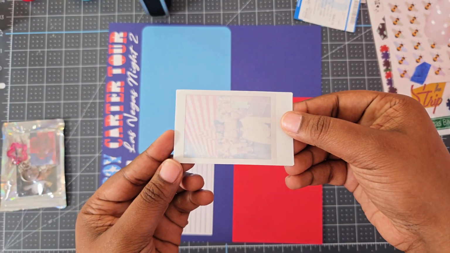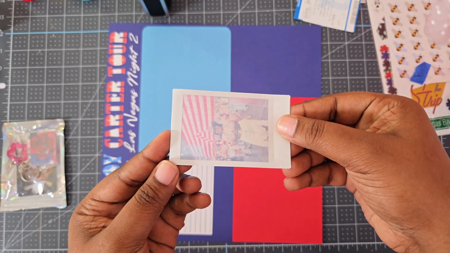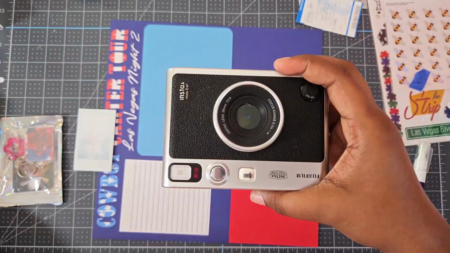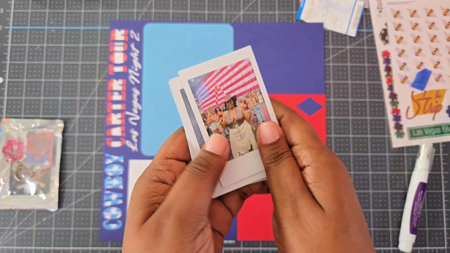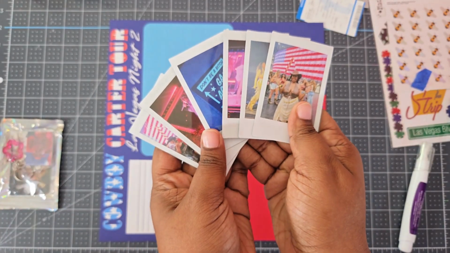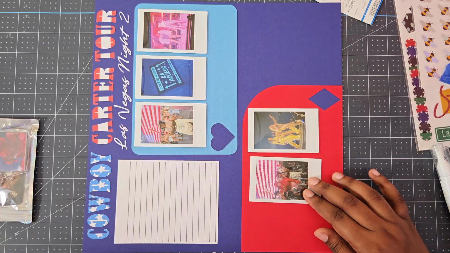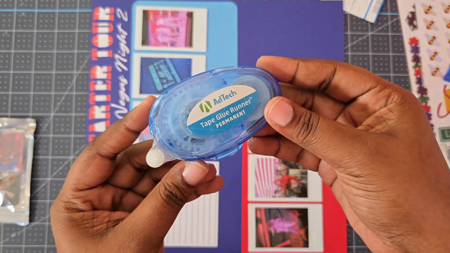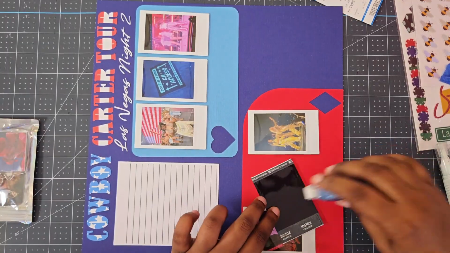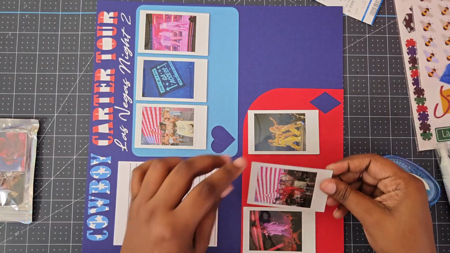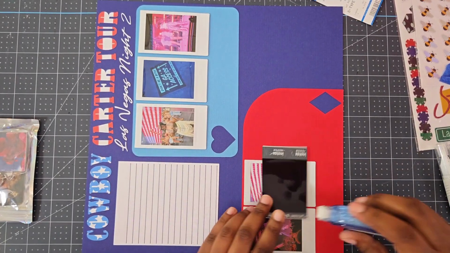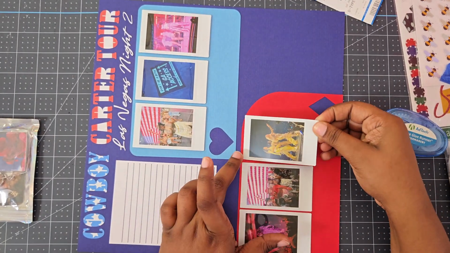Now, just like the Cricut, this camera isn't necessary. I love this camera, but if you don't have one and you have a printer at home, you can literally just print your pictures on photo paper, or you can go to Walgreens or CVS. I know a lot of times they'll have like good sales on photo prints, like the 4x6 ones, and you can get those printed out there. And I'm just using that same glue tape to stick the pictures onto my scrapbook. Sometimes I do use washi tape though.